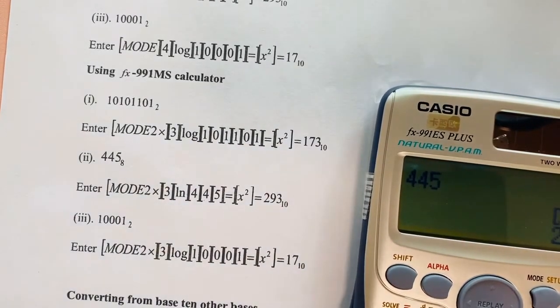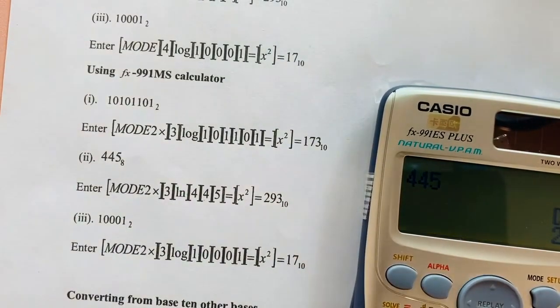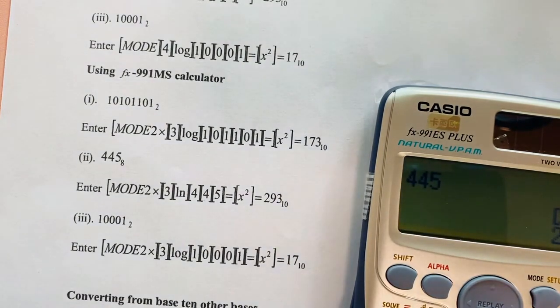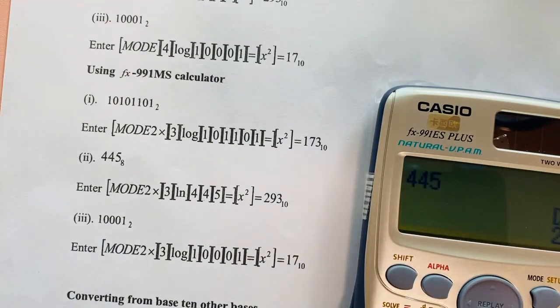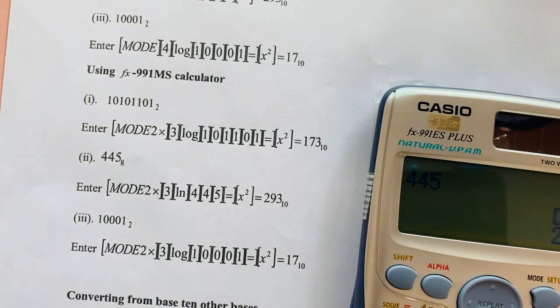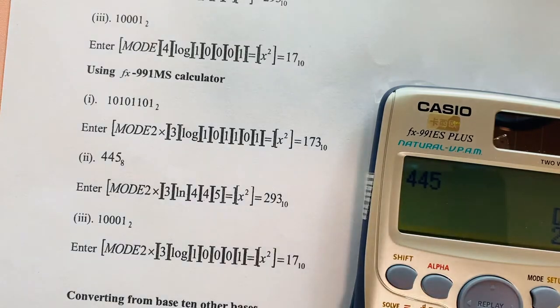So the difference here is that in the ES and the ES plus, we access the function from mode and select 4, but in MS you go to mode 2 times and you select 3 for you to access the area of using your calculator to deal with the normal base system. So that's it.